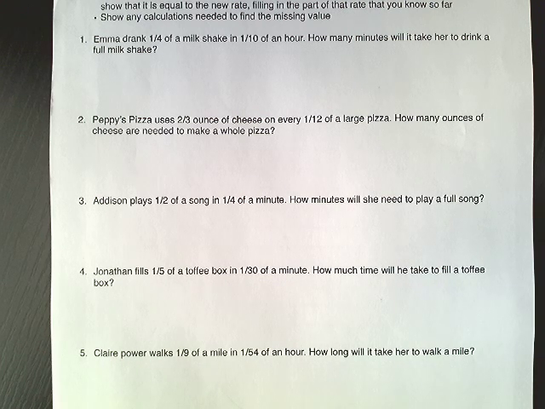Okay, we're going to use complex fractions as part of word problems. So we're going to learn how to break down a word problem that involves complex fractions. So we're just going to jump right in. I have 5 examples to work through, and I'll show you exactly what I expect to see when you set these up. Okay, Emma drank 1/4 of a milkshake in 1/10 of an hour.